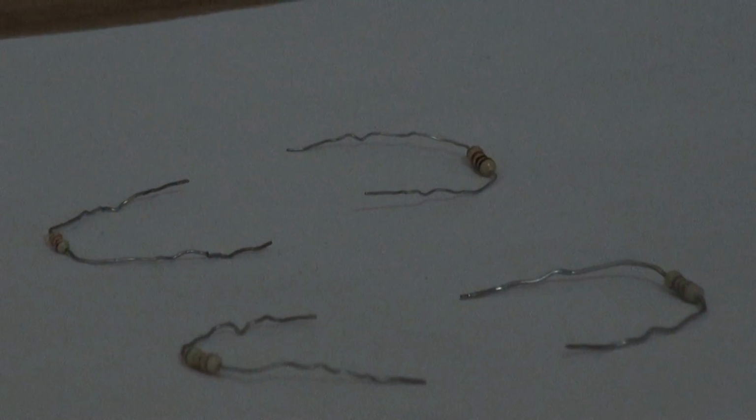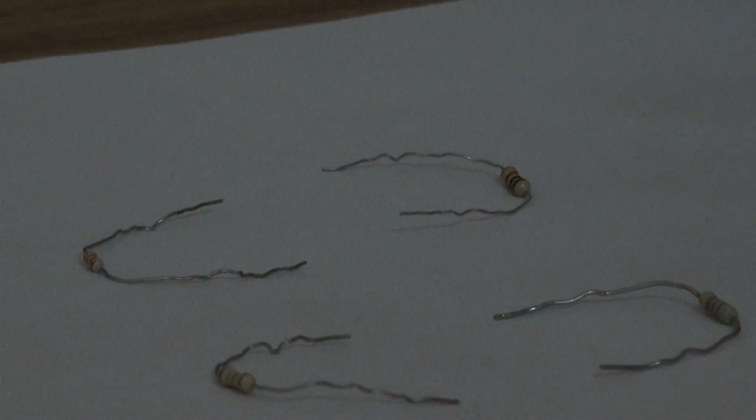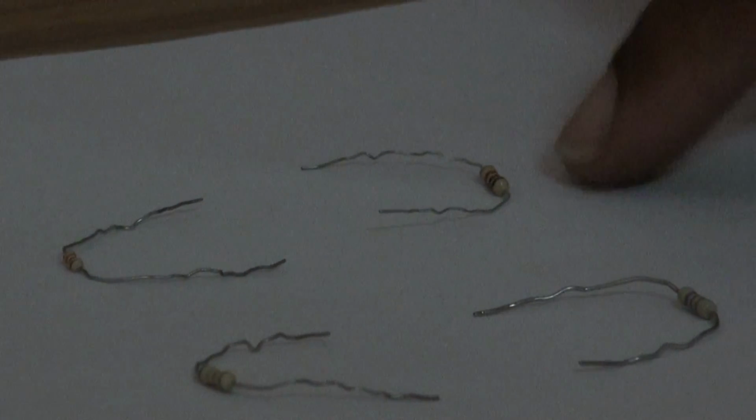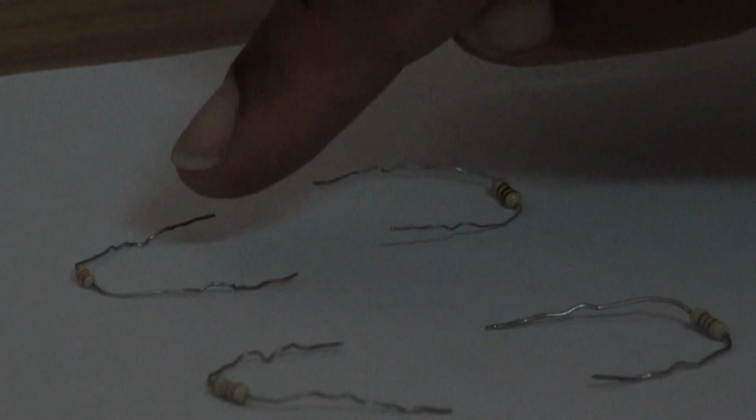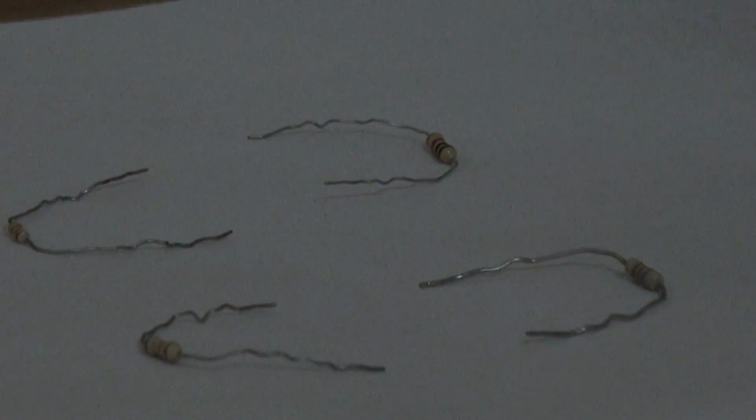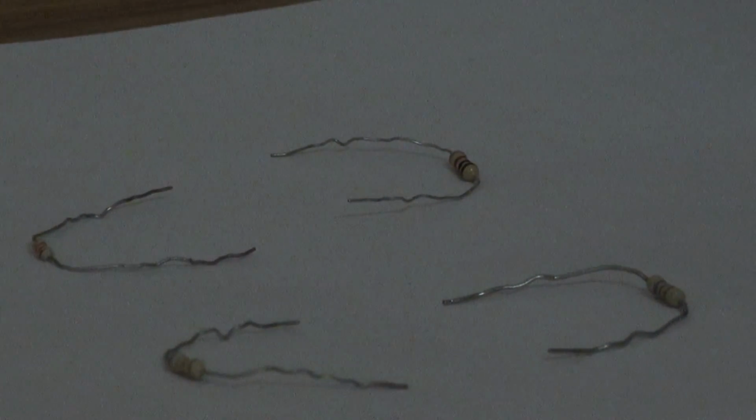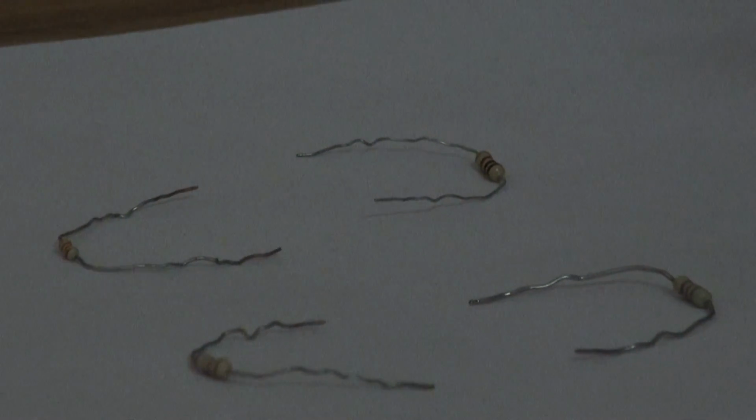To bias the transistor, we need 4 resistors: RC, RE, RB1, RB2. With the help of these, we are going to turn on the transistor and fix the Q point on the DC load line.